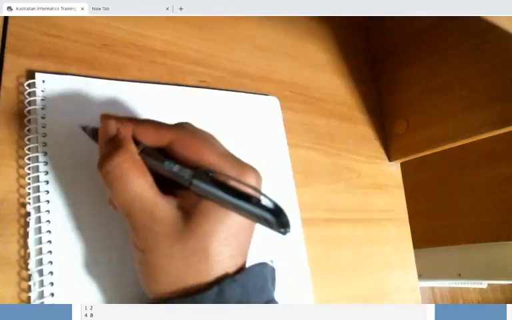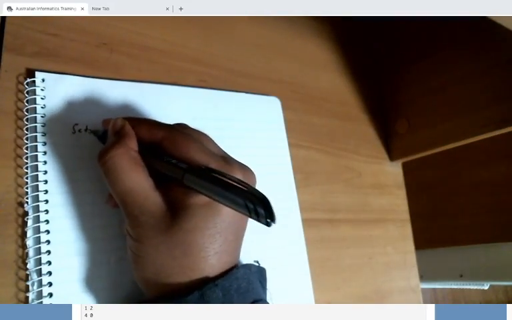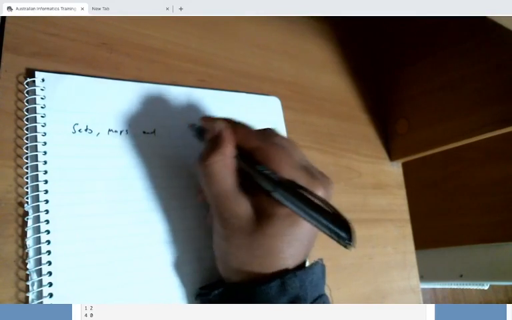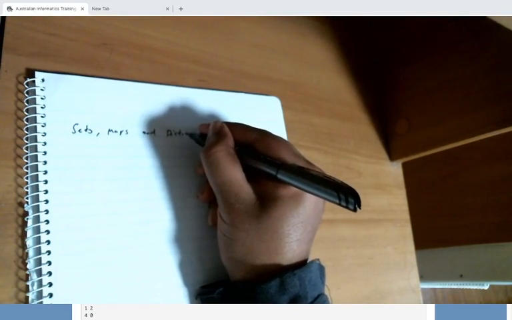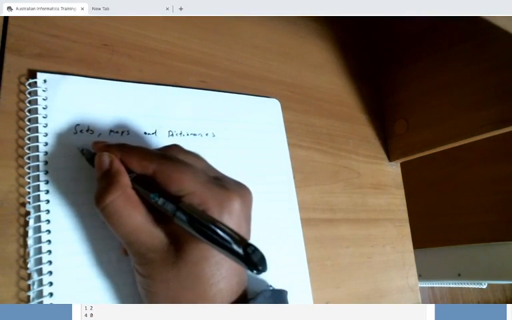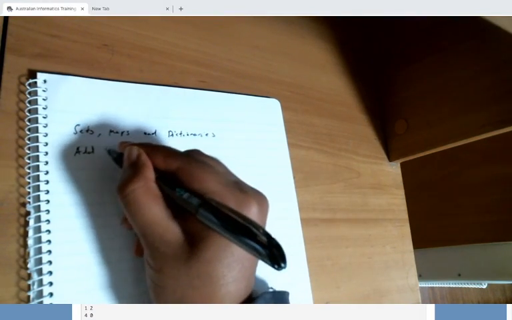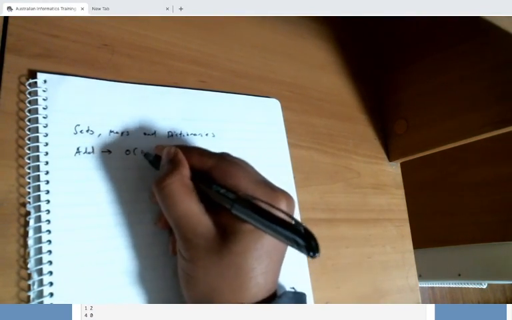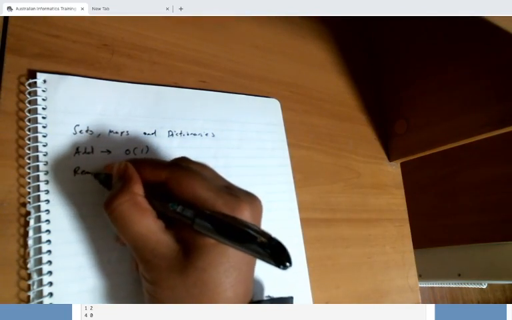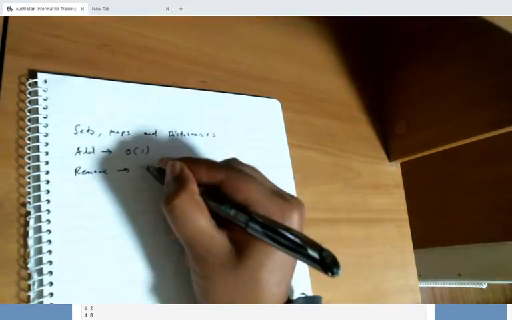So we learned about sets, maps, and dictionaries. First of all, with sets, we can add in constant time. O(1) just means constant time. We can remove in constant time as well.